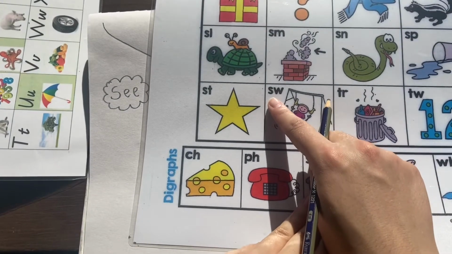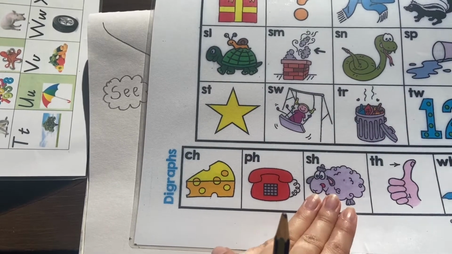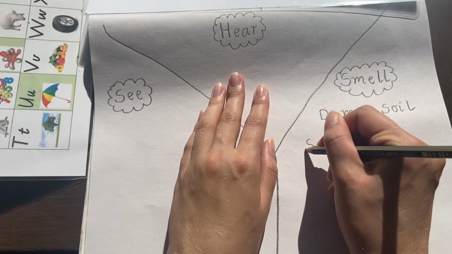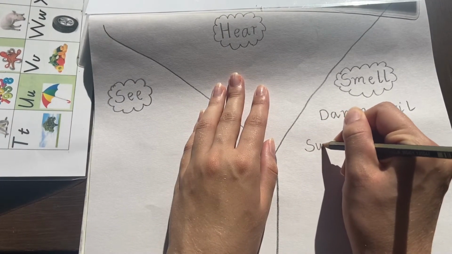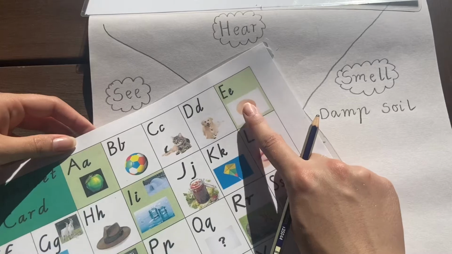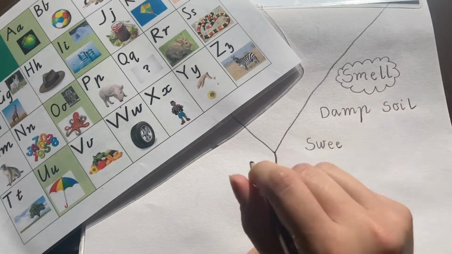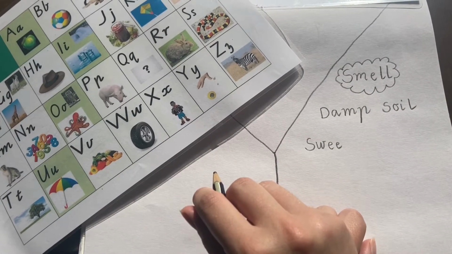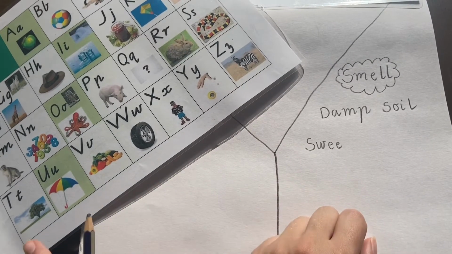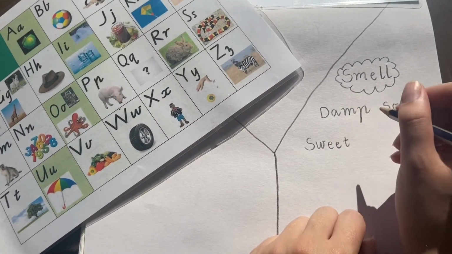Swing. Sweet. S and W is our blend at the start of sweet. S and W and then E. Those two E's make the long E sound. Eat. What's the last letter in sweet, do you think? It's the letter that makes the T sound. T, that's right. Sweet flowers.